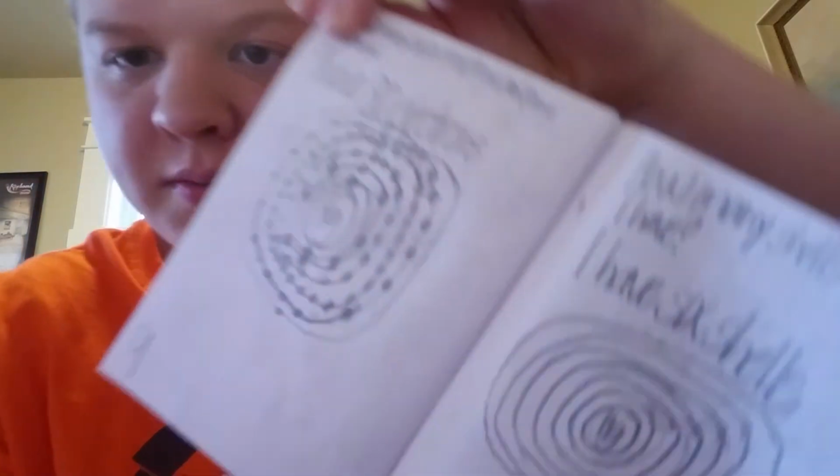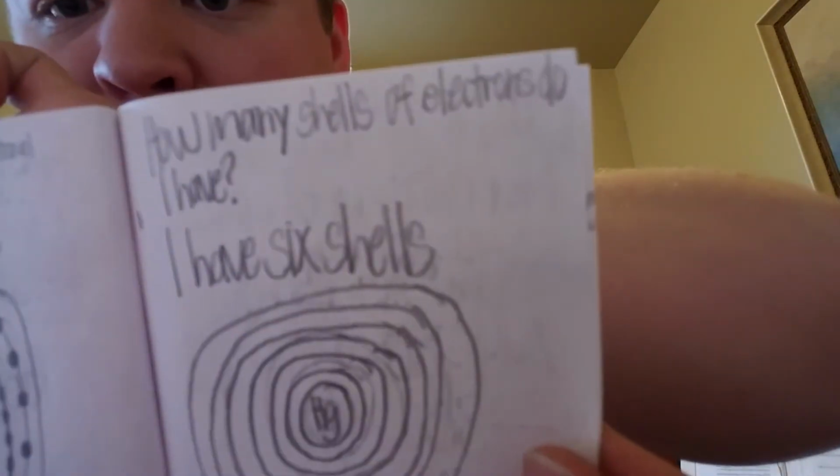How many shells of electrons can I travel through? I have 80 electrons. How many shells of electrons do I have? I have 6 shells.